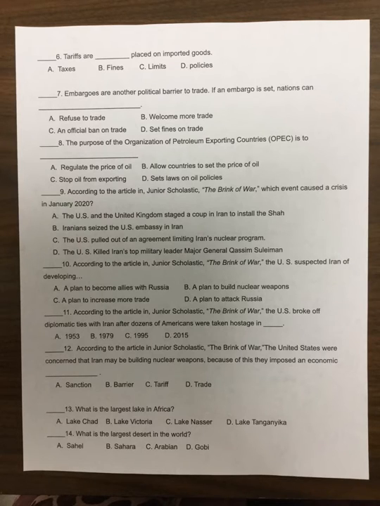Question number 8. The purpose of the Organization of Petroleum Exporting Countries, OPEC, is to blank. Is it A. regulate the price of oil? B. allow countries to set the price of oil? C. stop oil from exporting? Or D. sets laws on oil policies?